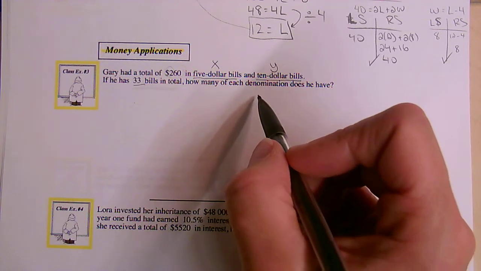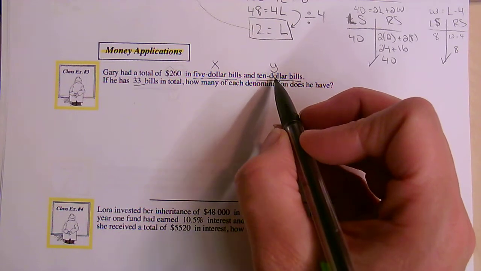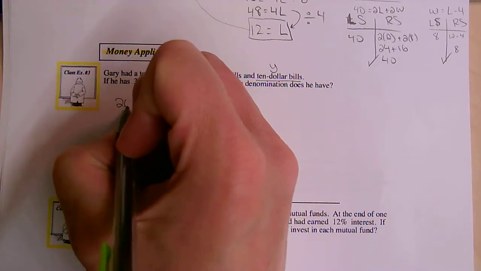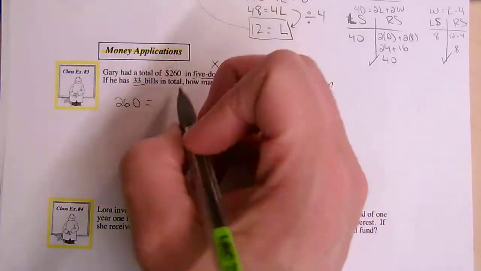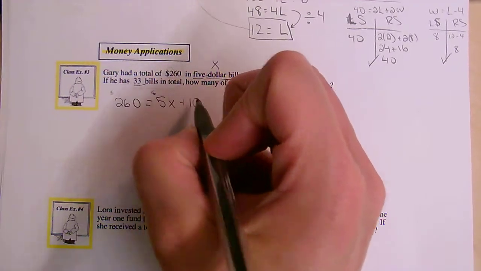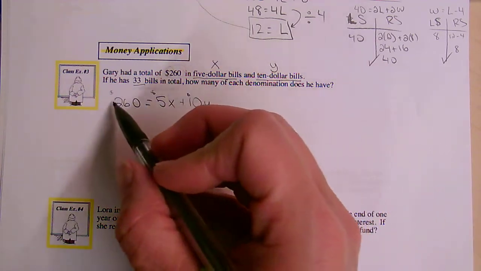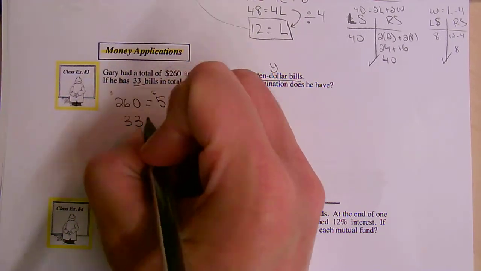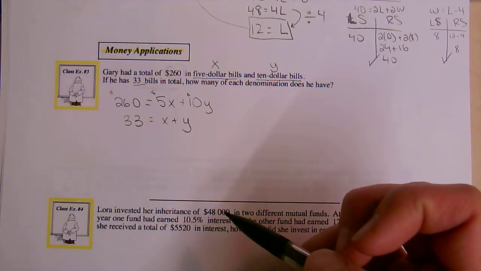How many of each? Okay, so we've already said that we're going to let X equal the $5 and let Y equal the $10. So if he's got $260 total, each $5 bill is $5, because this is all money, right? And then plus the $10 worth of the actual number of $10 bills. So there's our one equation. The second part is we know he's got 33 bills total. So that's my X plus Y. So the number of $5 and the number of Y.